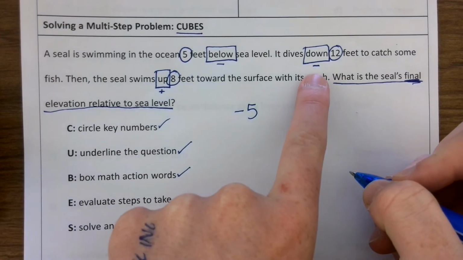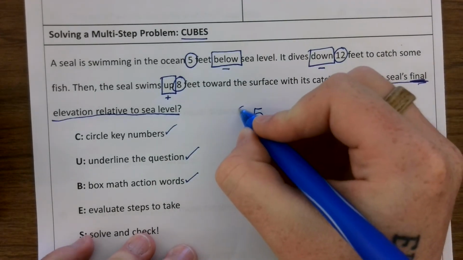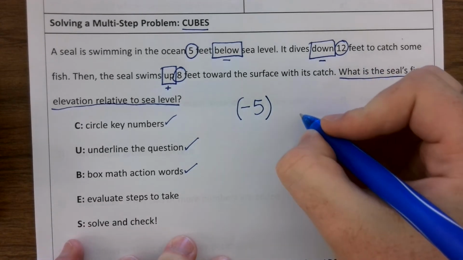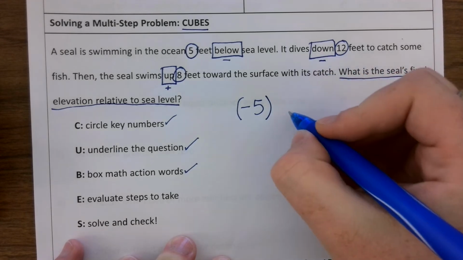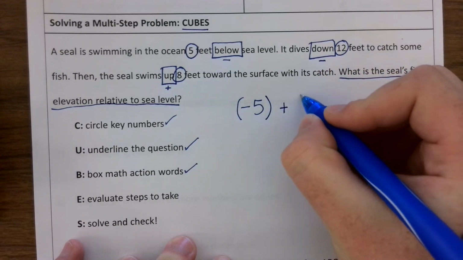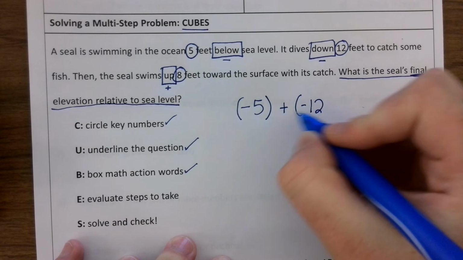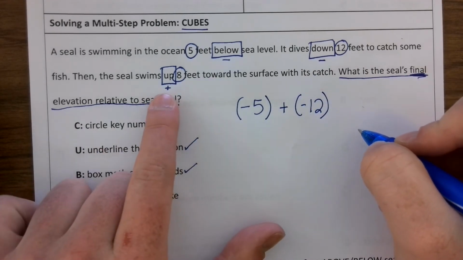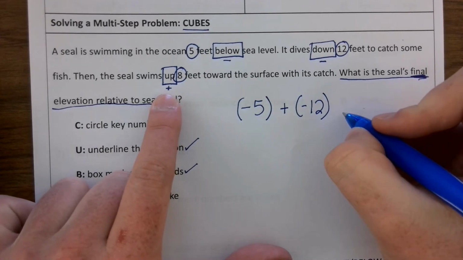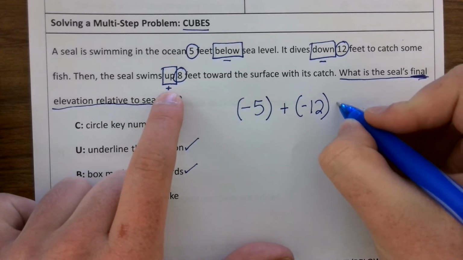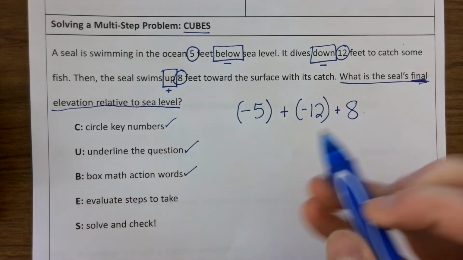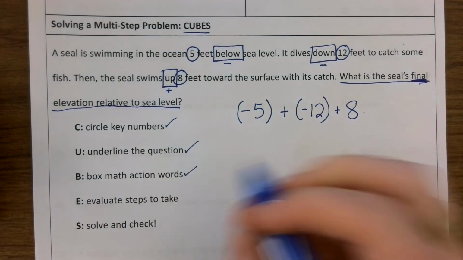After that, we are diving down 12 feet, and I'm going to put parentheses around my negative. Now, down, we could say this is plus negative 12. We're adding 12 feet deeper that we're diving. And lastly, we're swimming up 8 feet. This 8 is positive, so we're just going to add 8. Here's what we're going to do to solve.